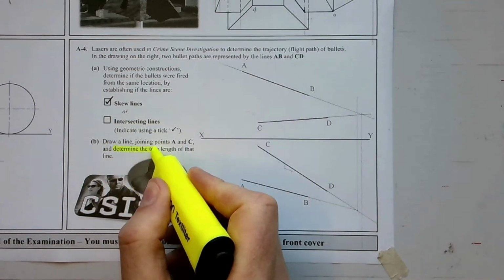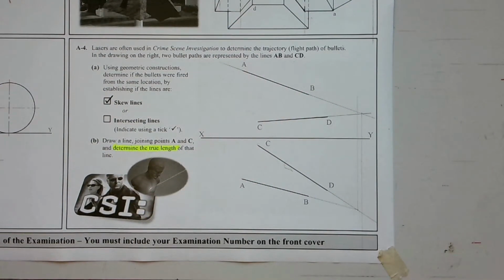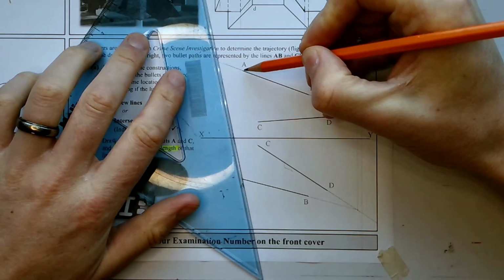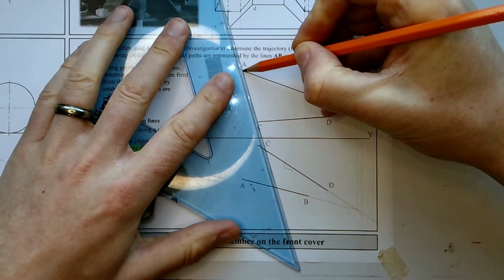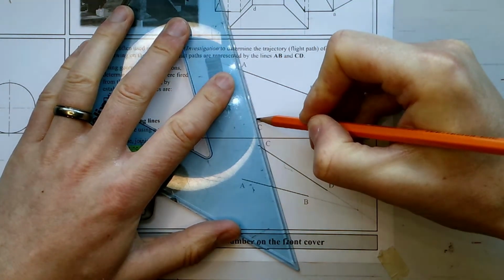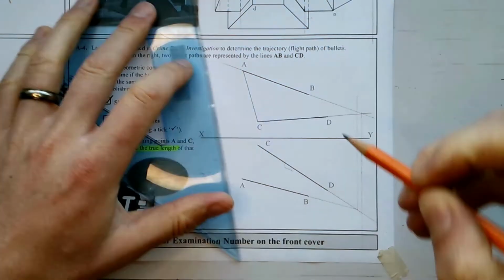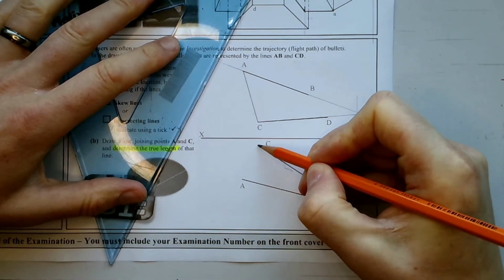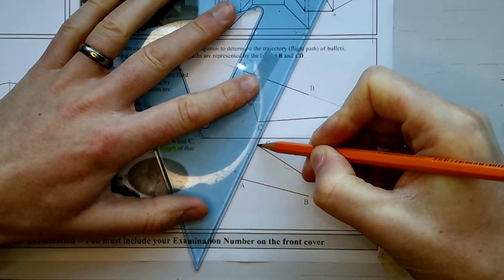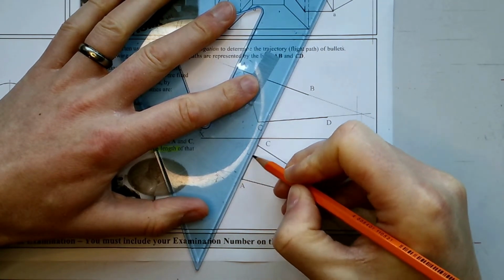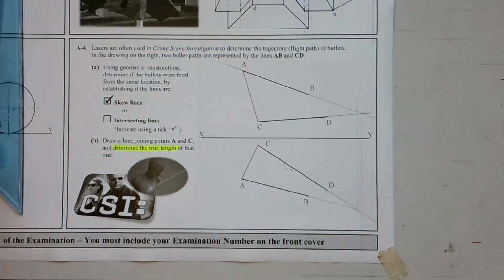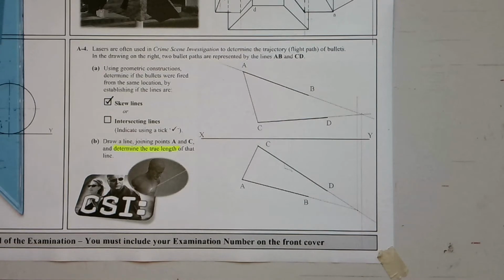So part B just asks us to draw a line from point A to point C and determine the true length of that line. So I'm going to draw the line first in elevation and in plan. So that's the line AC in elevation. There's the line AC in plan. And that's really just a skew line. So we've no true length and we've no horizontal line.